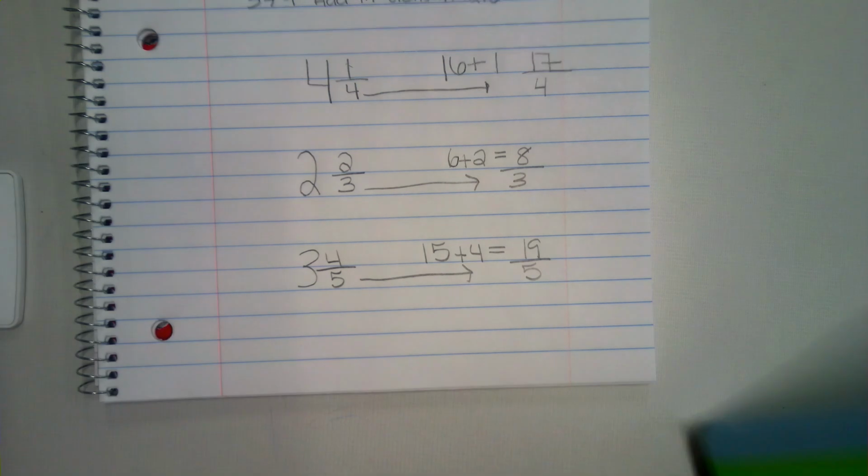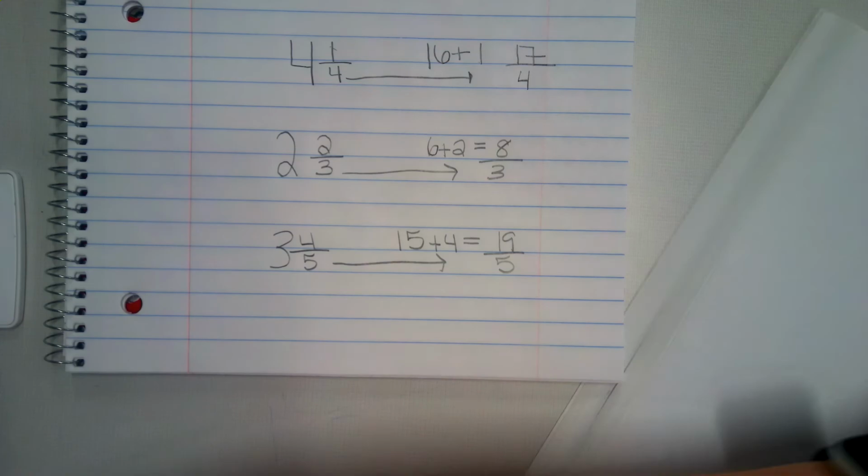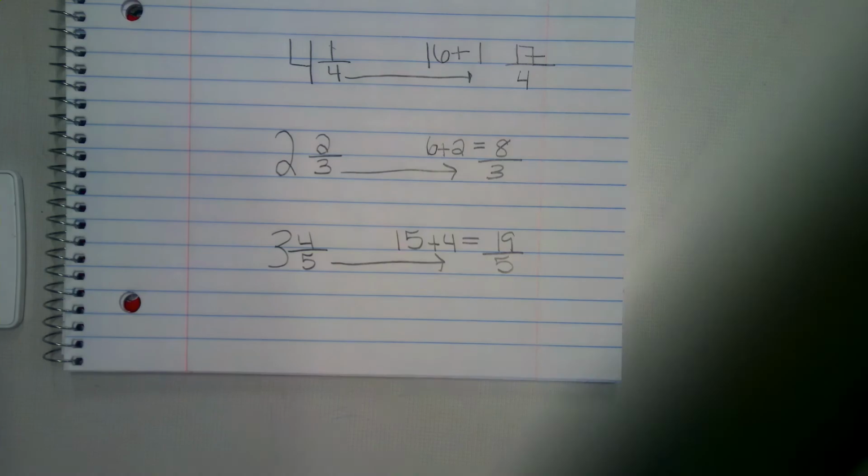So now let's look in our problem set, which starts in your books on page 171. I'm going to give you a second to turn there.